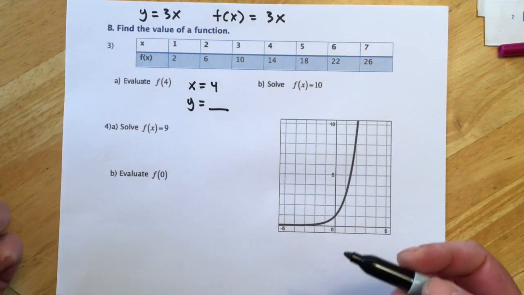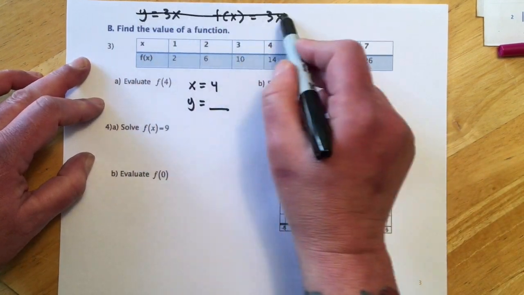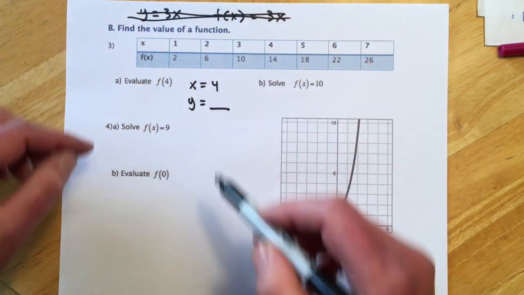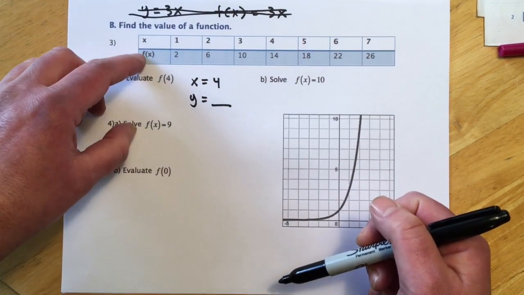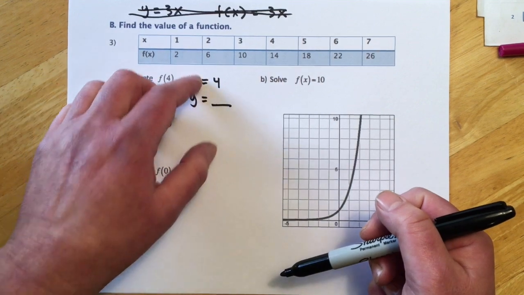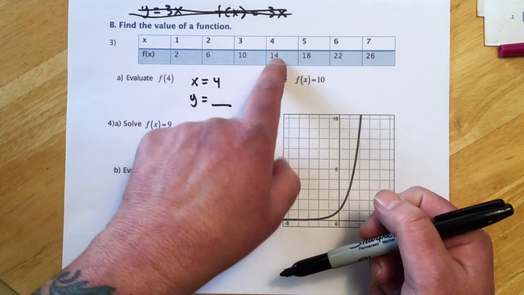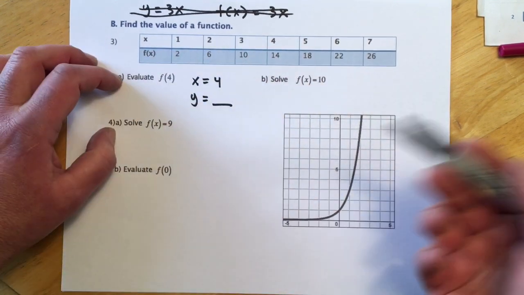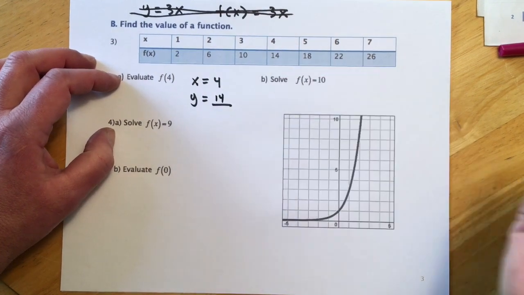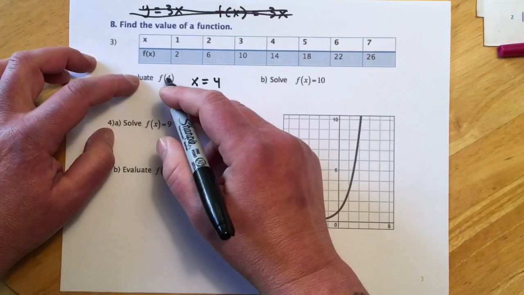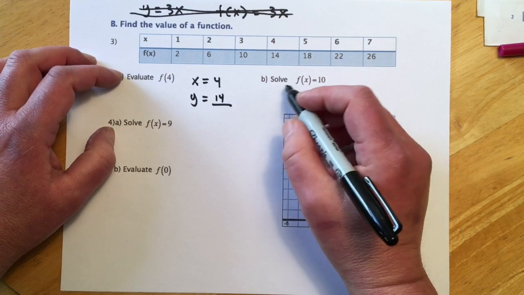So we're trying to figure out what y is. I'm going to cross this out just so people don't think I'm actually using that function. So this question is referring to that table. So when x is 4, we come over here, and the y value associated with 4 is 14. And that's all it's asking you to do. So when x is 4, find y.